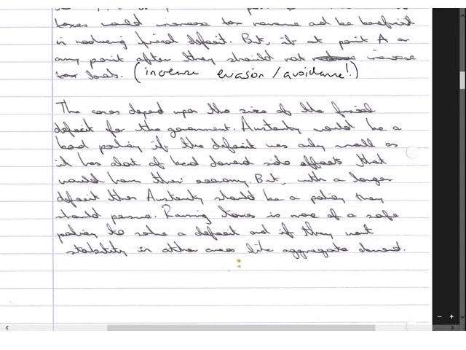It depends upon the size of the fiscal deficit for the government. Austerity would be a bad policy if the deficit was only small, as there are a lot of bad demand side effects that would harm the economy. But with a larger deficit, then austerity should be a policy that should be pursued. Raising taxes is more of a safe policy than cutting, if they are not stable in other areas like aggregate demand. This feels like a summary of other points rather than a conclusion or a judgment.